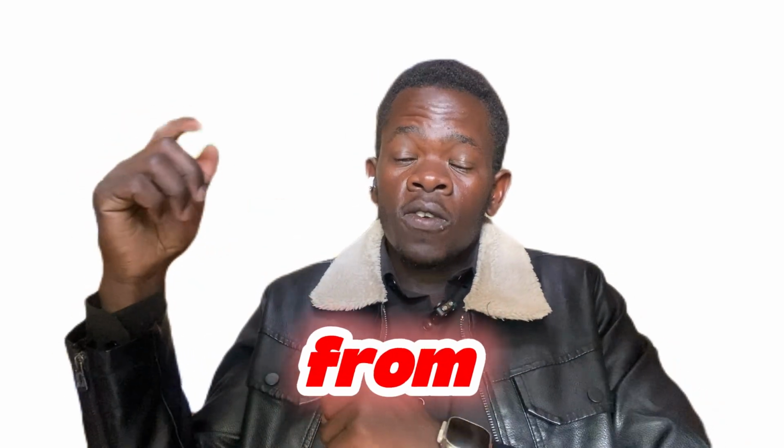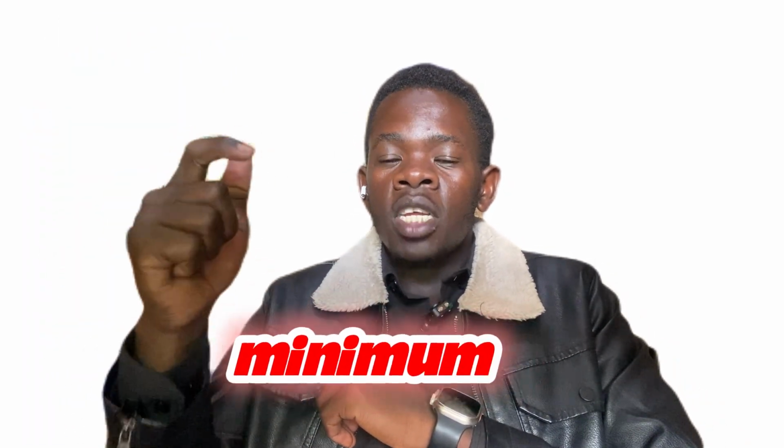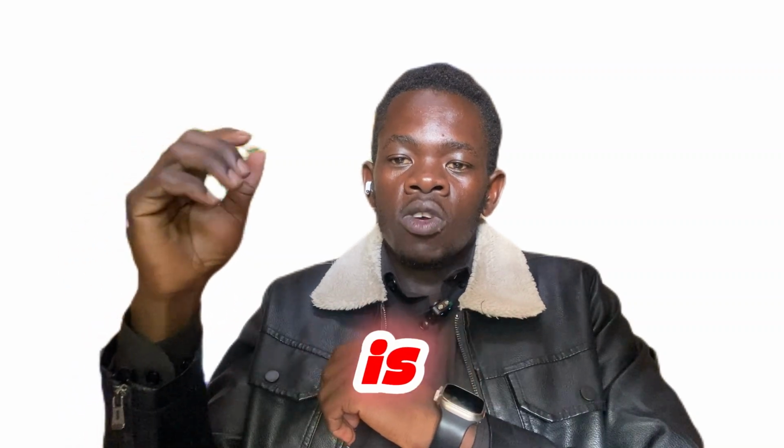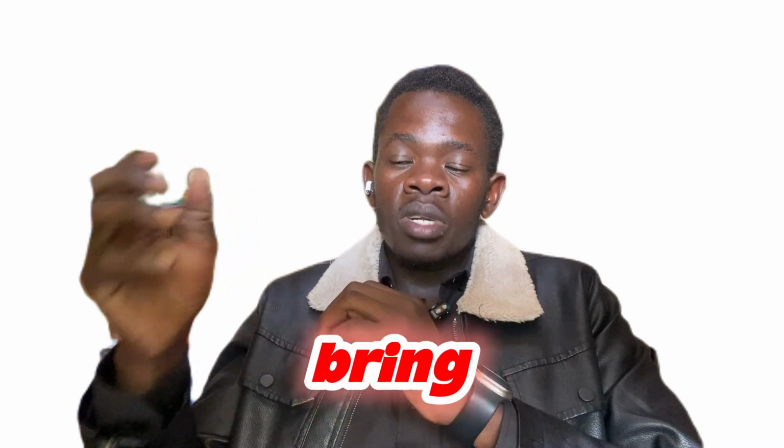The third point from the book by Eric Ries is the minimum viable product. This is whereby you're able to create a prototype sort of that you bring to the market.